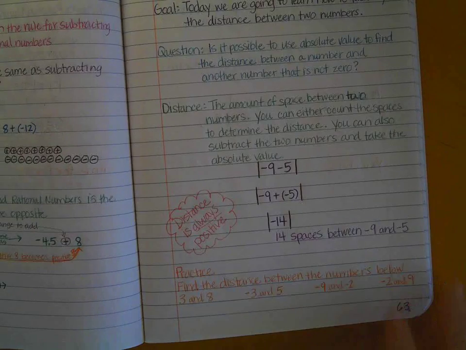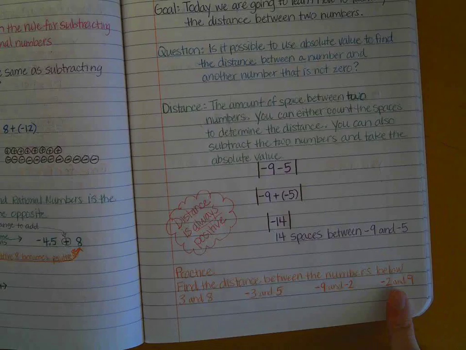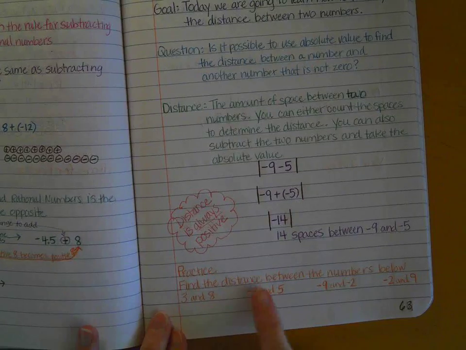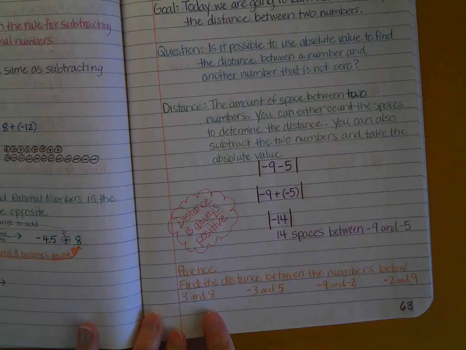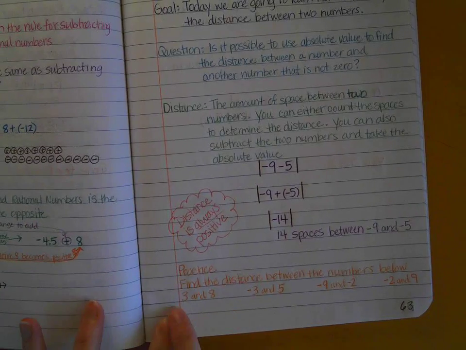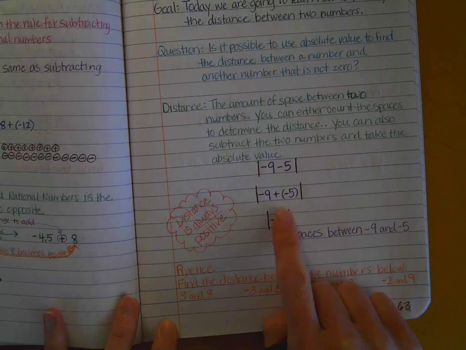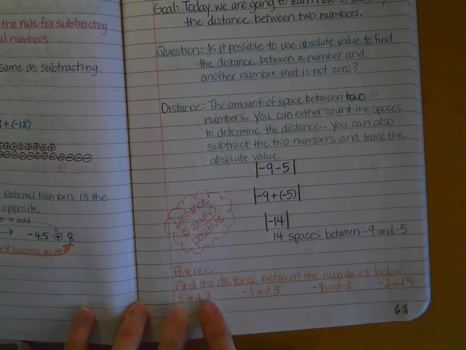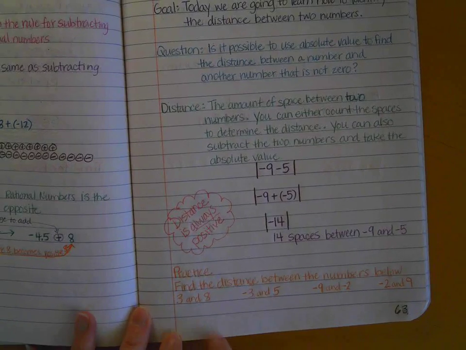All right, for your practice by yourself, you have 1, 2, 3, 4 problems that you need to show me in your comp book for your practice, and we're going to see them on the board in the morning. Find the distance between the numbers below. You can do it two ways. You can draw a number line and show it. So you could draw a number line, put 3, put 8, and then show me how far it is. Or you can practice it this way, where you subtract the two numbers and take the absolute value.